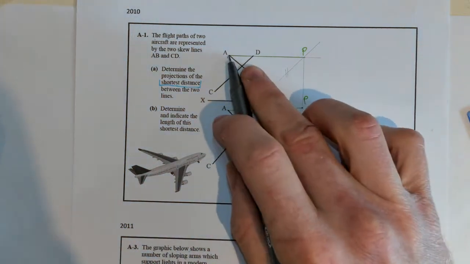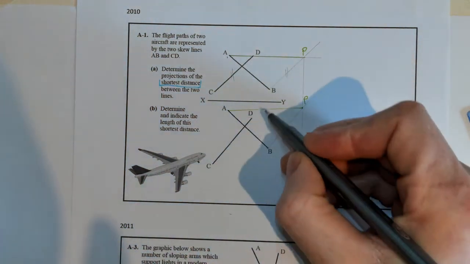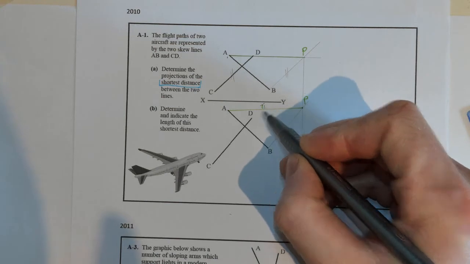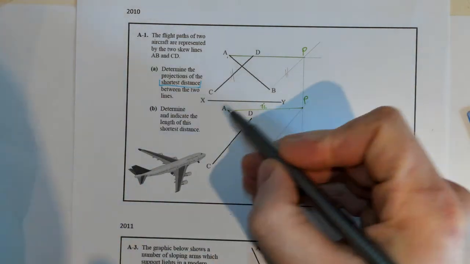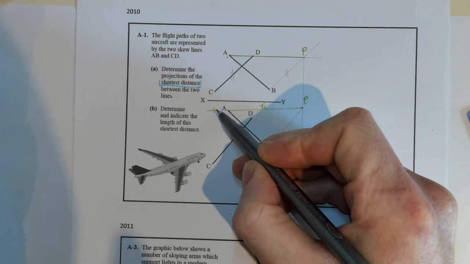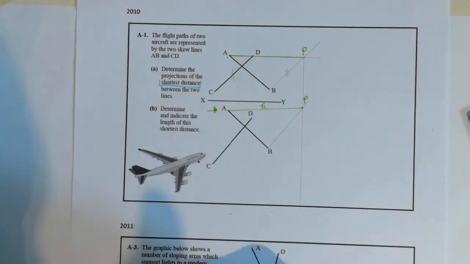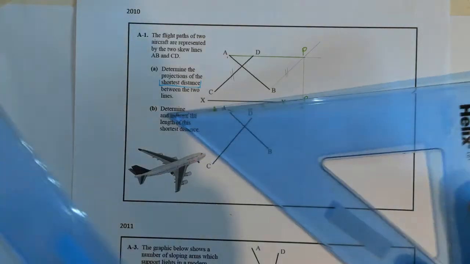Now, because the line AP is horizontal in the elevation, it will be a true length line in plan, and my next step now is to look along that true length line. So I'm going to project an auxiliary view looking along that line.